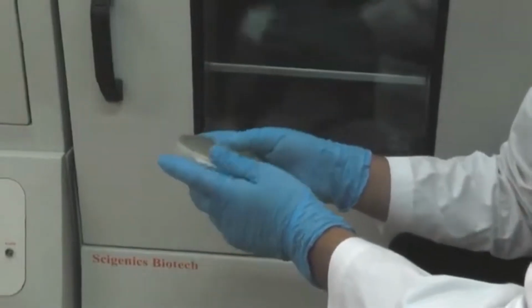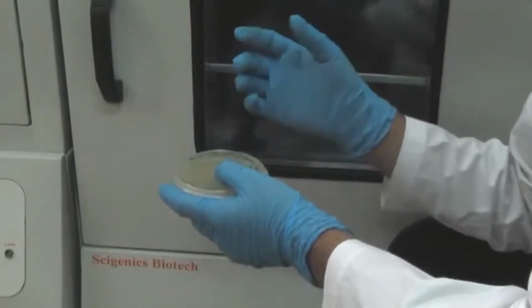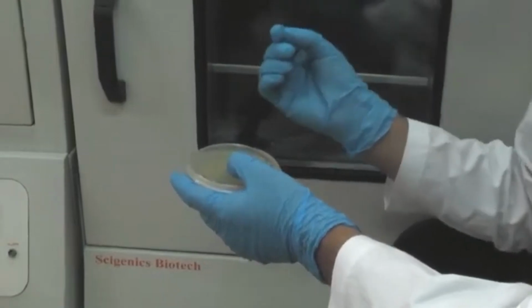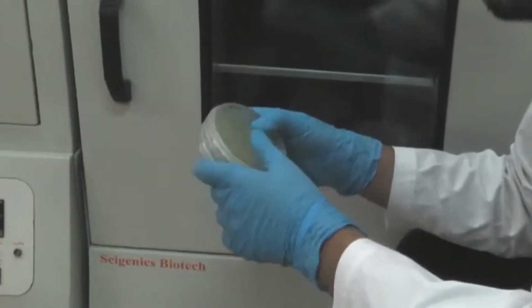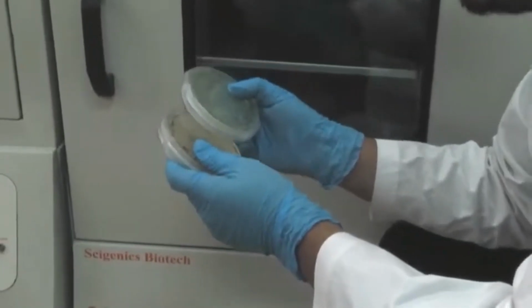It is very good practice. In fact, it is almost mandatory to take perfectly single colonies when working with such bacteria. So, that is one point that you need to ensure.